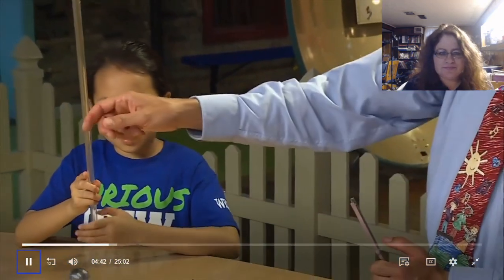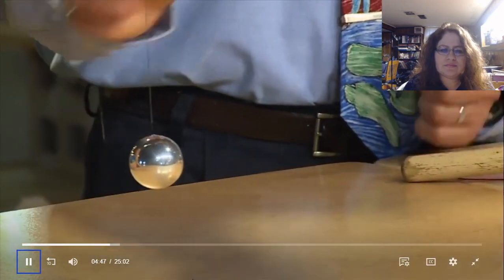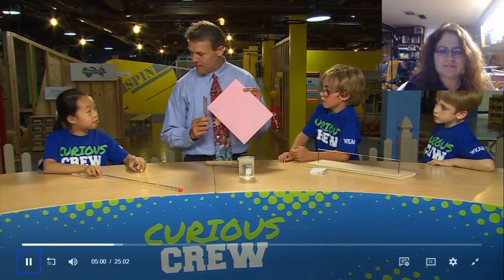Let's try something else. You can see what the sound wave does. John's going to hold up this little ping pong ball that I have on a string, and we're going to try to get it nice and steady. And I'm going to come in with the tuning fork and notice that energy from the tuning fork pushes that ball away. Amazing. Let's show it one more time, this time with paper, okay?